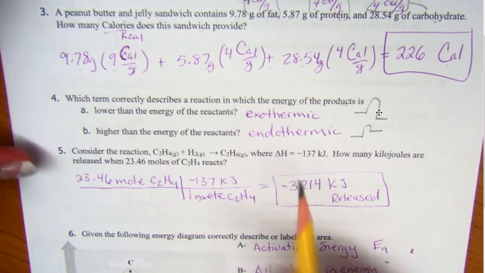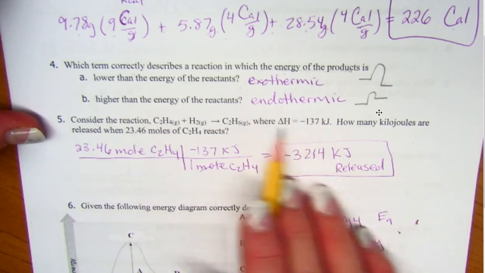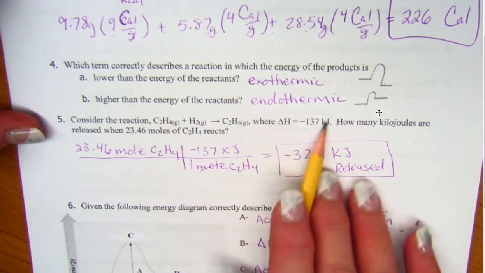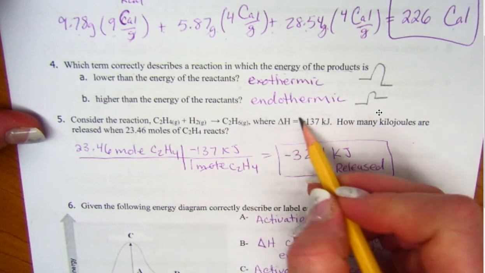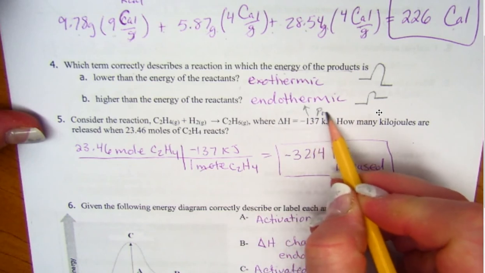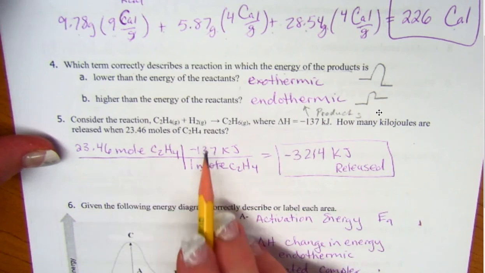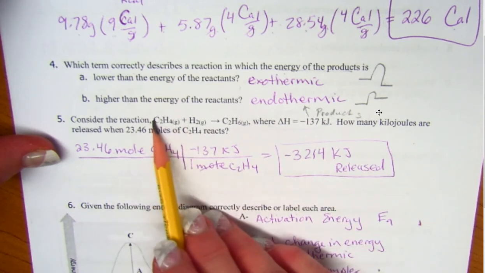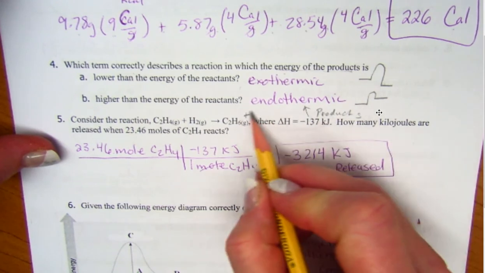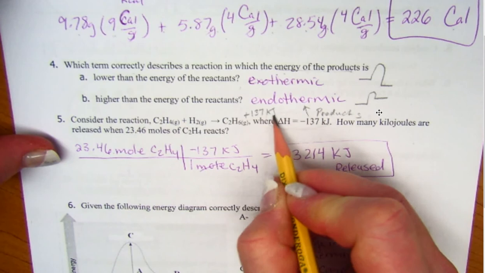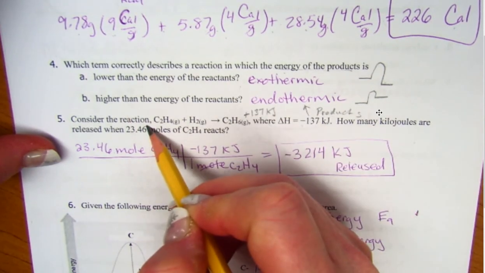Okay, next one. Consider you've got this reaction where this happens. What does this tell me? The negative 137. What does that tell me? Exothermic. Yeah, it's exothermic and it's on the product side, right? I'm getting it out. So I start here. I can still do the conversion for every one of these. I get this much energy. I can put it into the equation. It's just like saying plus 137 kilojoules on the product side, right? If it was a positive here, it would go on the reactant side.